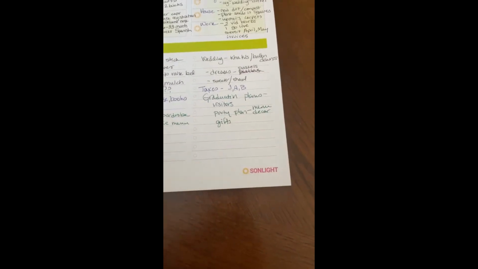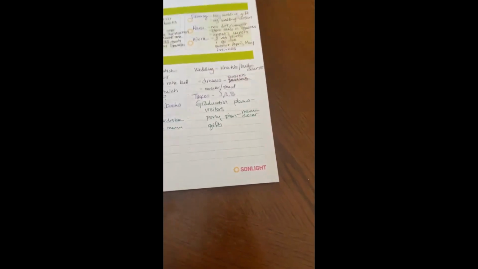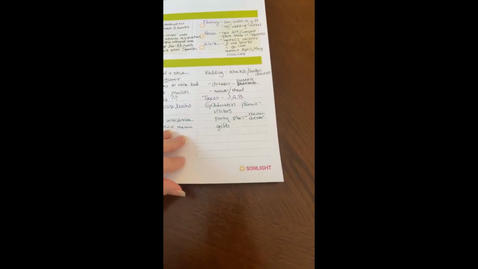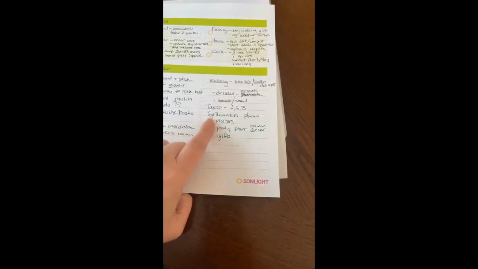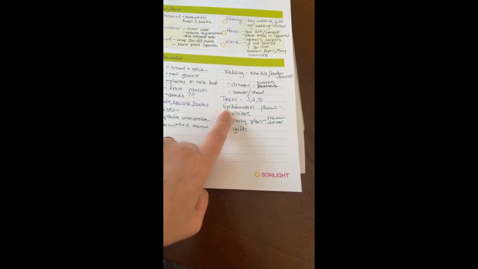And by the end of April, I will have checked a whole bunch of it off so that I can move things to the next month if they need to be, or check them off and be like, hey, look at all the amazing things I got done. This page also helps me to do things in advance. You can see graduation plans are right here.